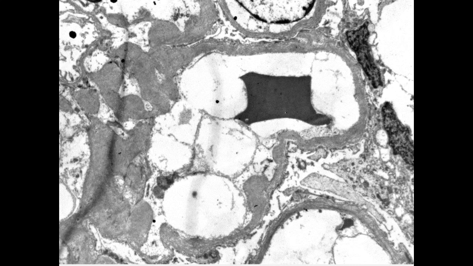Of course, we have some artifacts which are linked to the reprocessing from paraffin. This is a low power of a glomerulus, and it showed this material here, which is mainly in the mesangial area, and there is also some of this material here in the subendothelial space.